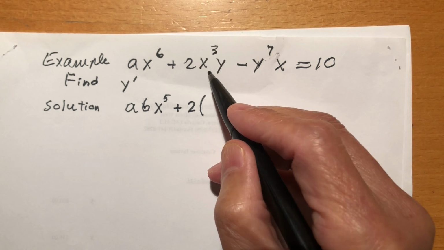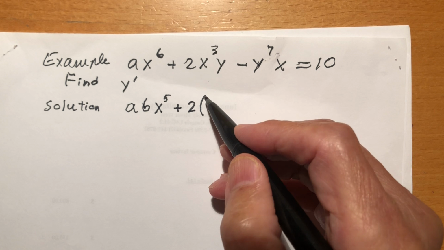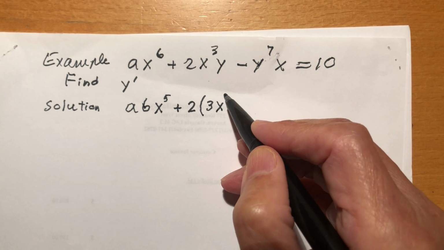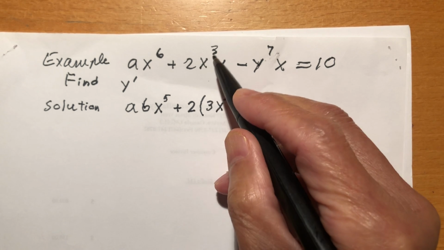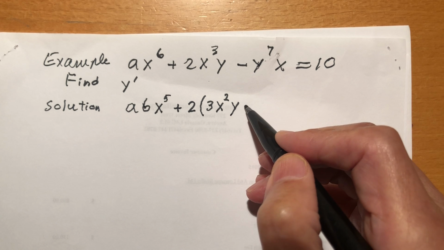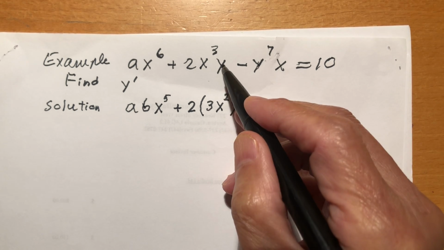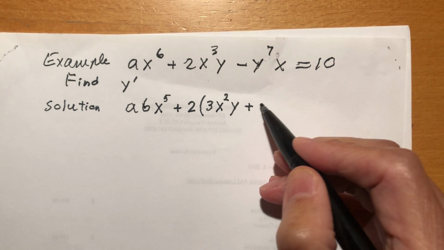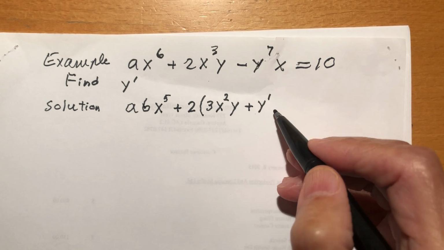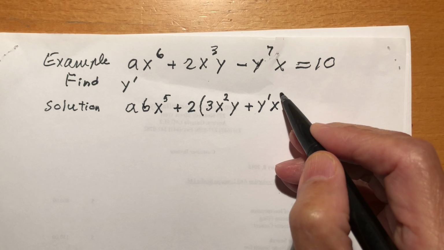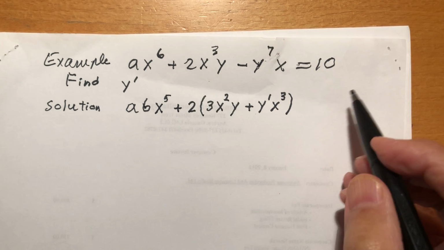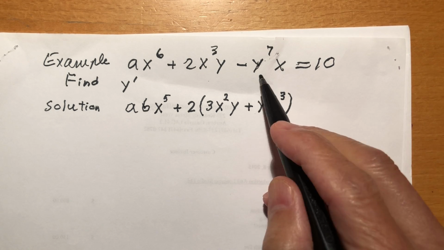The product rule says the derivative of this, which is 3x squared, u prime v is my y, plus v prime u, v prime is y prime, times u is x cubed. So that's this part.